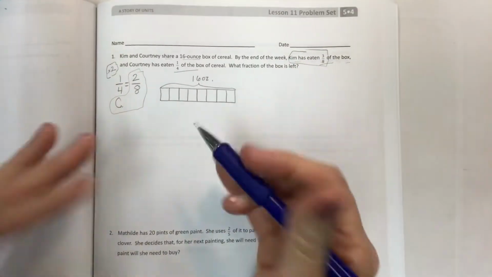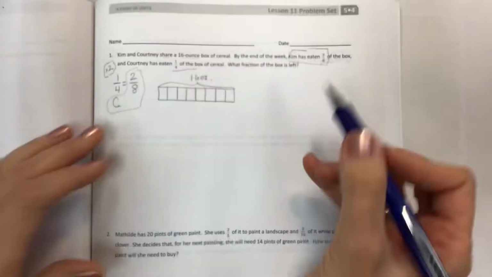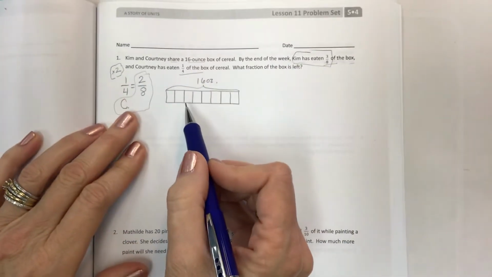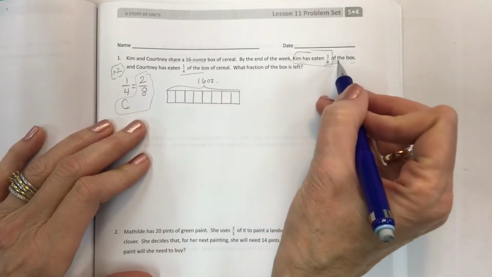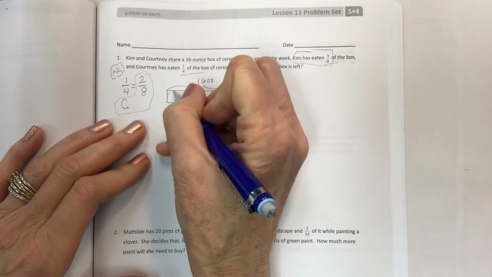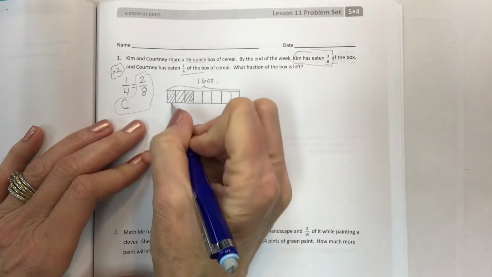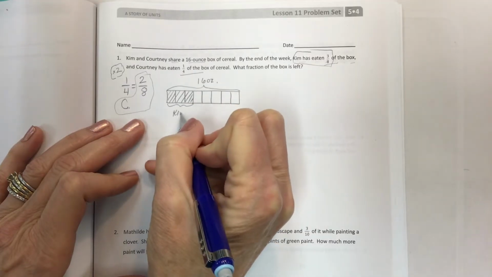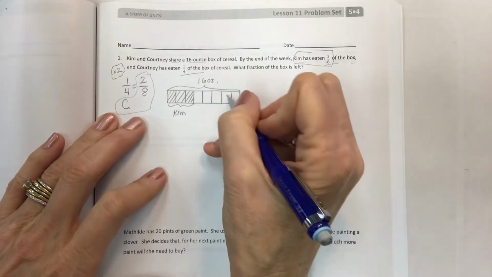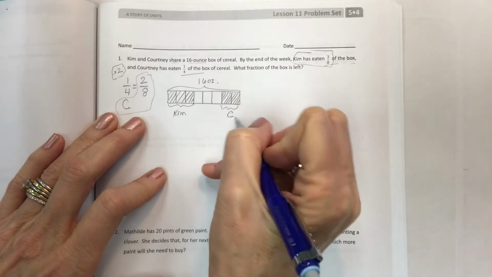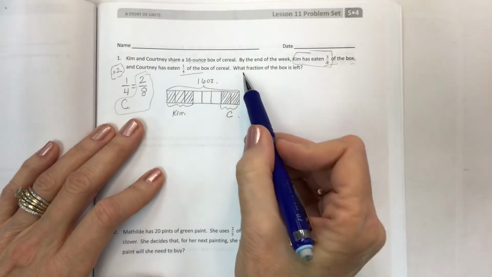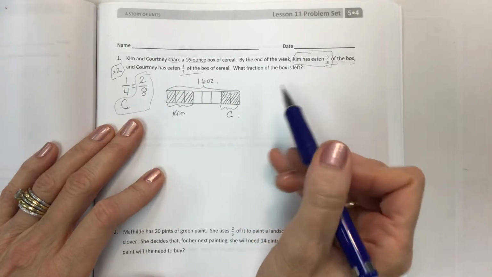Okay, so now that we have eighths and they have the same denominator, we can label on our tape diagram what everybody has eaten. So let's start at the beginning with Kim eating 3/8. Label that Kim. And then Courtney is 2/8. And let's just put this over here so we don't mix them up. C for Courtney.